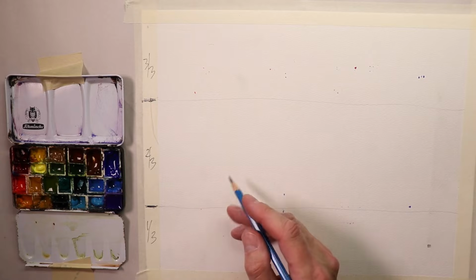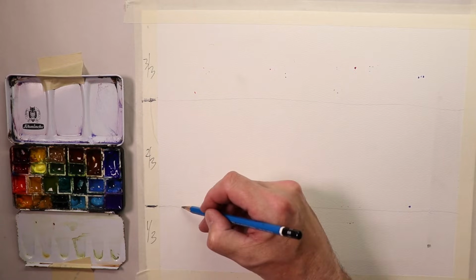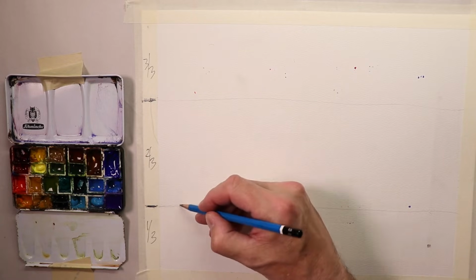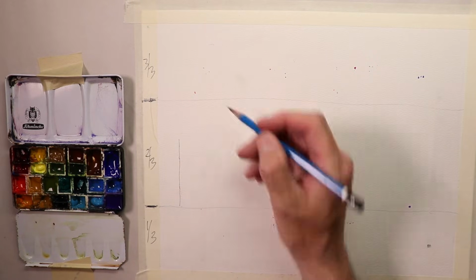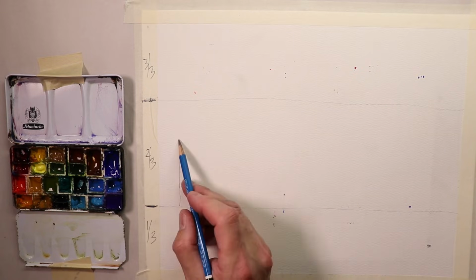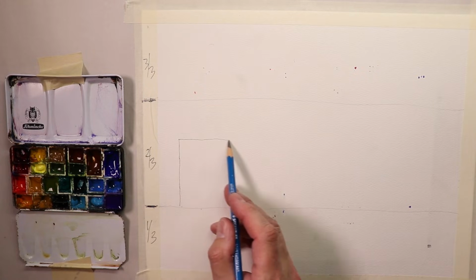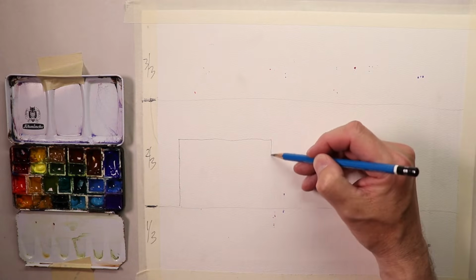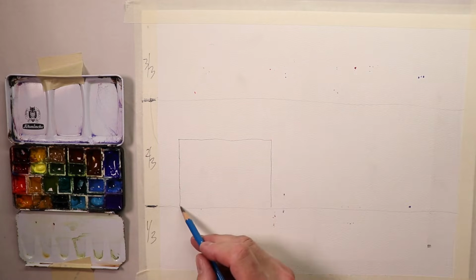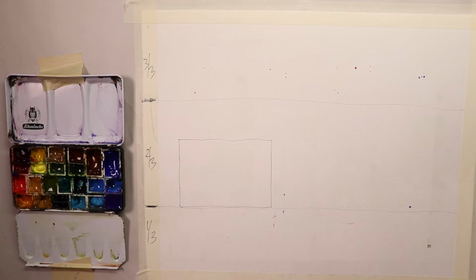And okay, so now I'm going to start my main wall over here on the right side. And again, we're just going to go with a rectangle. Let's do our first rectangle here, like this. Okay, so we're doing one rectangle here like this. That's done.